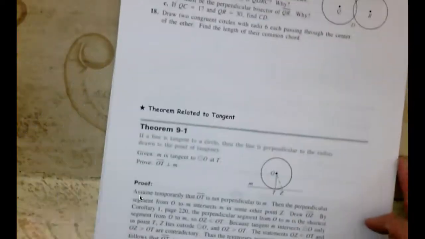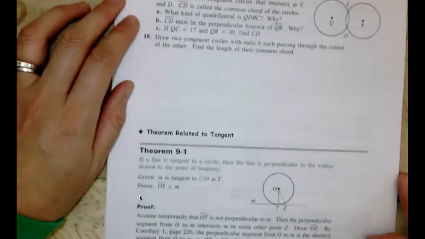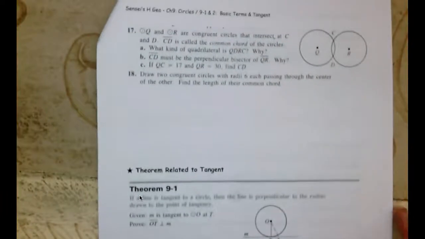All right, it's continuing. This is a long packet actually. There are two more pages of instruction, and then the rest is exercise.